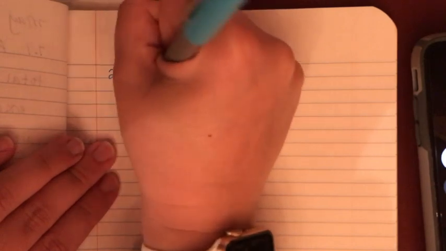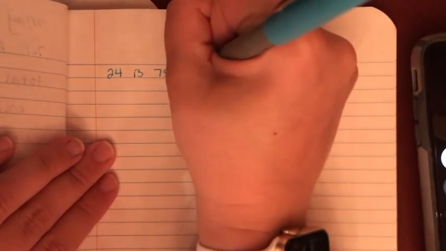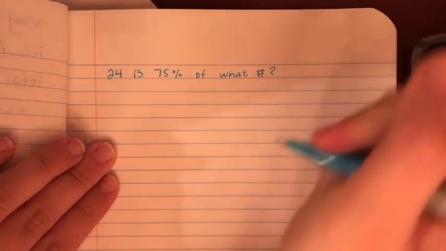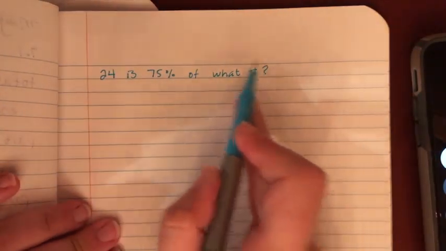Okay, let's do a couple more. 24 is 75% of what number? So here we're trying to solve for the original. So we're going to do 24 divided by 75%.